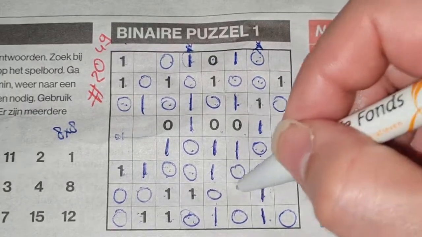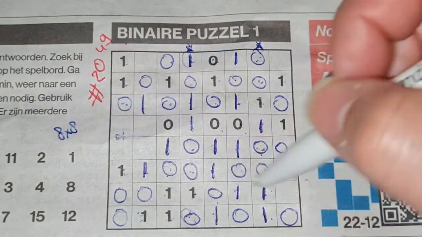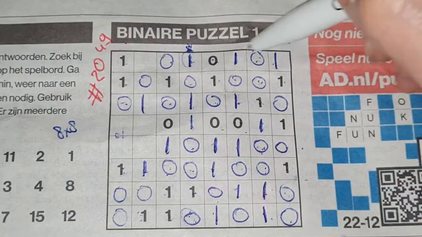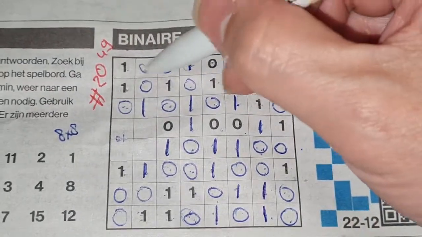Between two O's comes an 1. Double 1, here no, there no. 4 O's, so the rest are 1's. 4 1's, so the rest are O's.